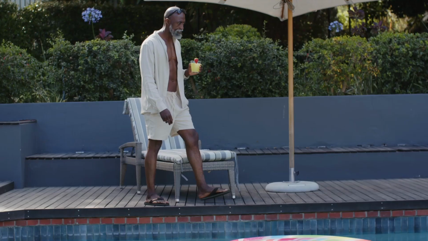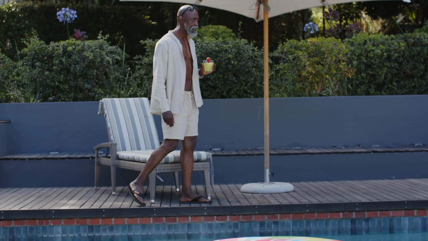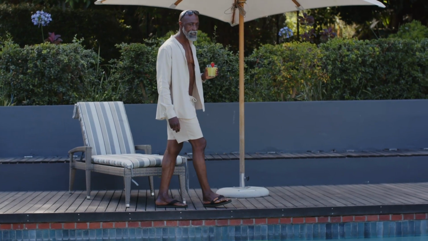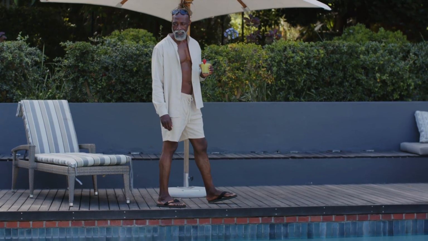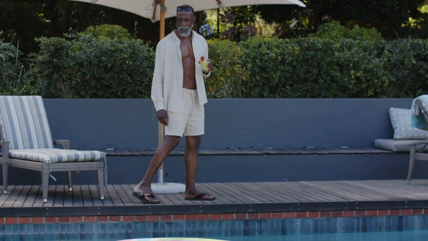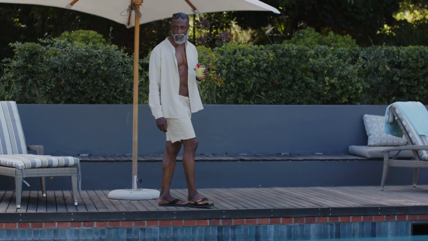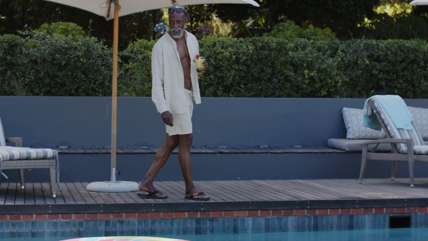So imagine that you are standing by the edge of a pool, and you really want to get in. You believe that if you do get in, it's going to be exciting and comfortable enough, but you've just not found the courage to jump into the pool, right? And you're hesitating.